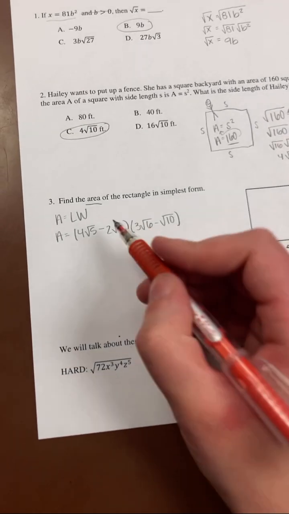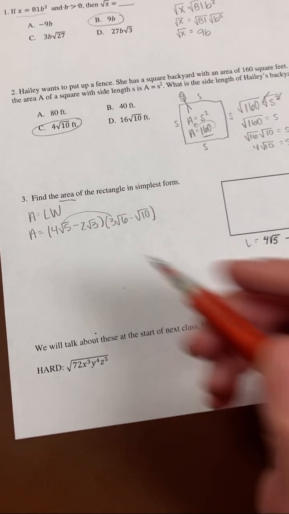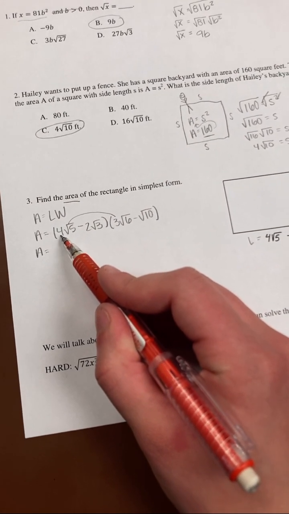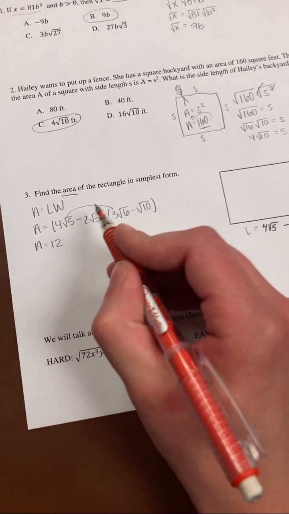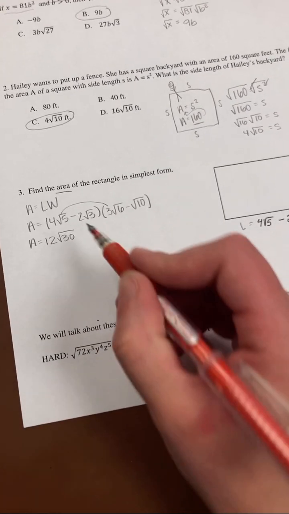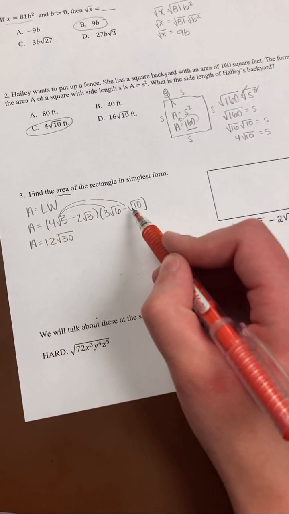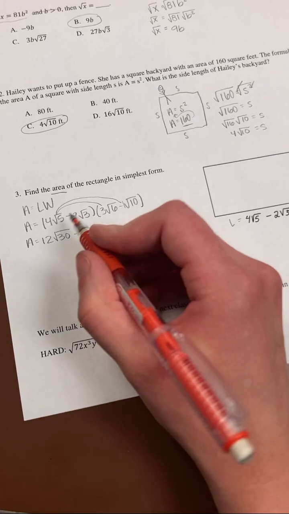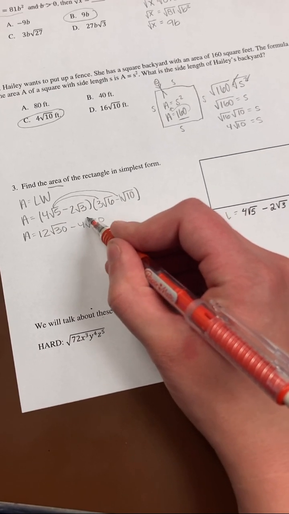All right, and now I'm going to FOIL. I'm going to do my double distribution problem. You've never done something like this, so stick with me. I'm going to do 4 times 3, which is 12. Square root 5 times square root 6, which is square root 30. Then I do the outer two. I'm going to do 4 times, okay, this has an imaginary -1, so I got -4. And square root 5 times square root 10 is going to get me that root 50.